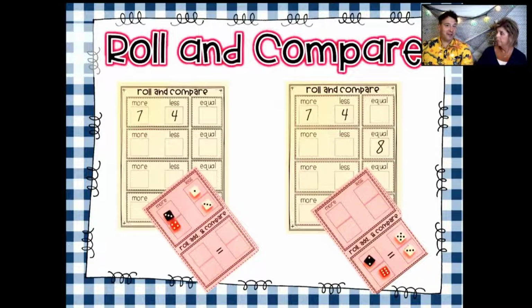And then this one's the same, but we're rolling sums of more, less, or equal, and making sure that they're identifying both. Okay, so that's our last game. We just gave you a lot. We hope those games will help you bring some engagement and reduce your stress a little bit, because we tried to find games that were pretty simple, that you can play with stuff most kids are going to have, or that you can easily send home to them.